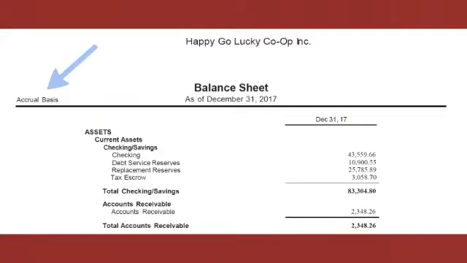You can see right here, this co-op has a checking account, debt service reserve, replacement reserve, and a tax escrow account. Those are their total in checkings and savings, and that is one of those 6 things that you want to find.